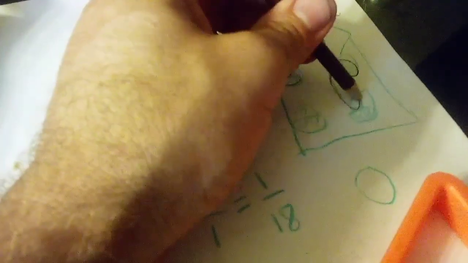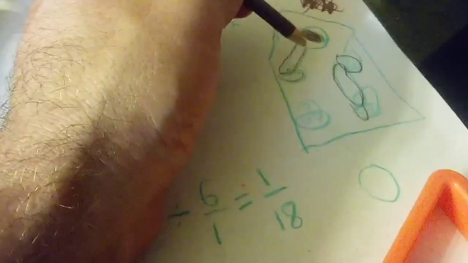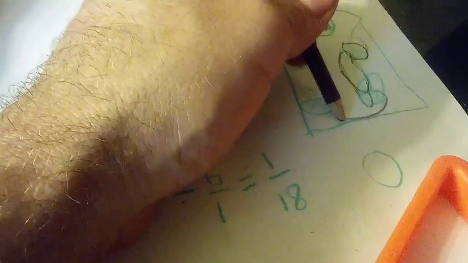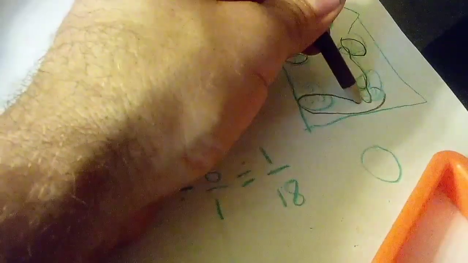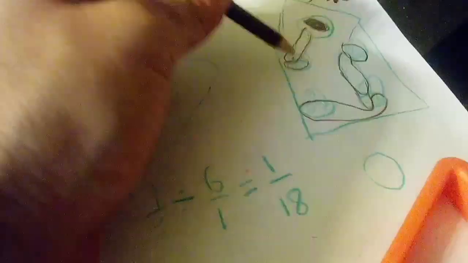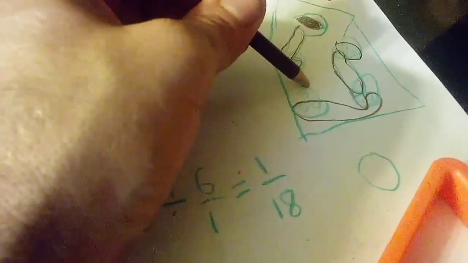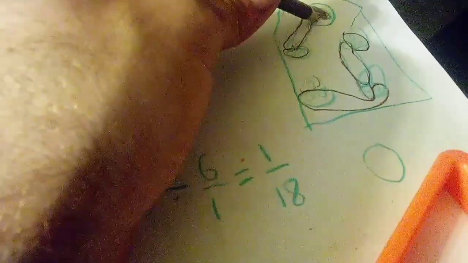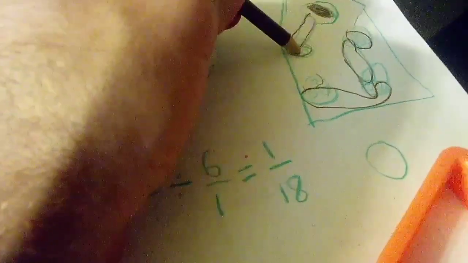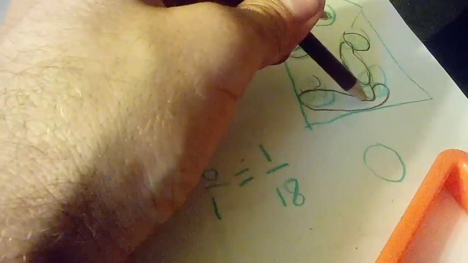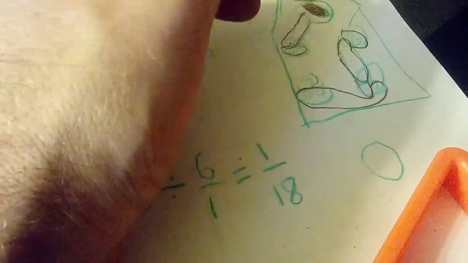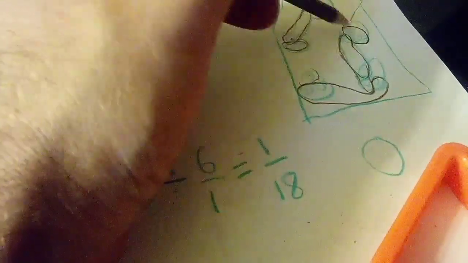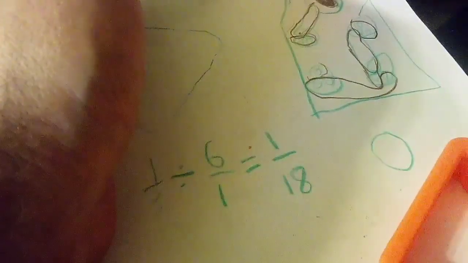Wait, and then we have to actually get two of those, and then 1 of those and 2 of these. 6. Okay, and then we have this 1/2 left over. So 1, 2, 3, 4, 5, 6.5. Yeah, and that's what we wrote here. 6.5. That is what we wrote there.